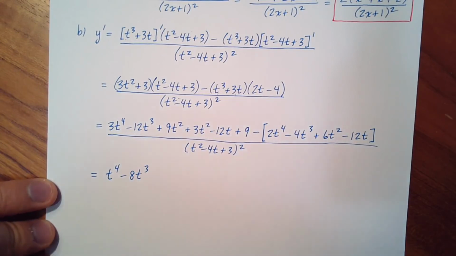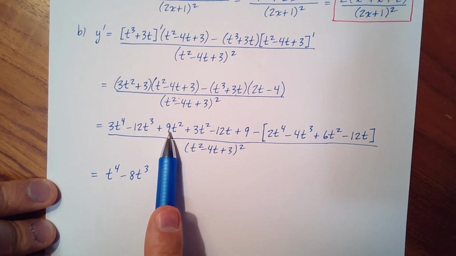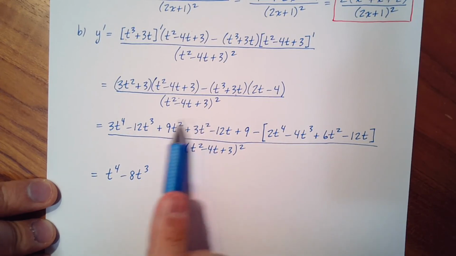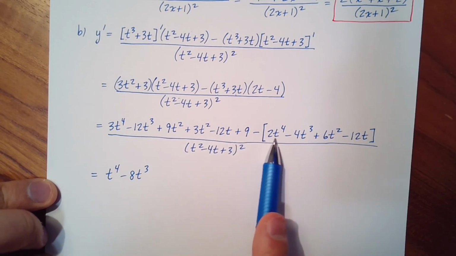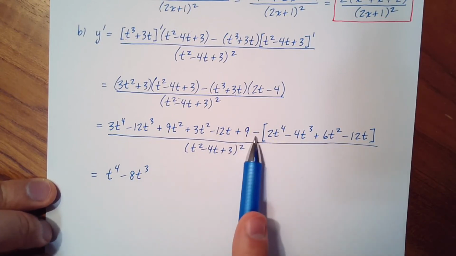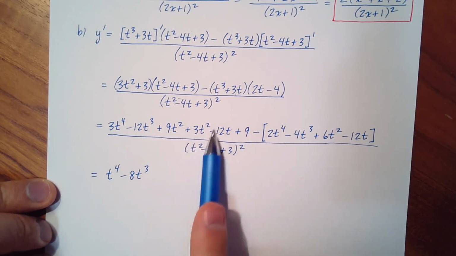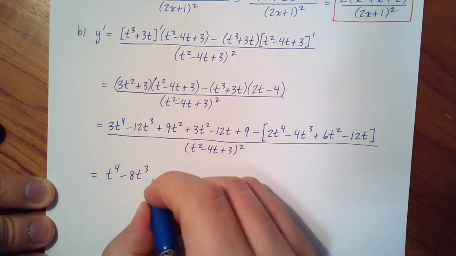Now let's look for t squared terms. What do we have? Well, we got 9t squared plus 3t squared. So this is 12t squared here. What else do we have? If we move forward, looks like this is the only other one, 6t squared. But it's inside of a subtraction. So we've got 12t squared minus 6t squared. We're going to have 6t squared left over.